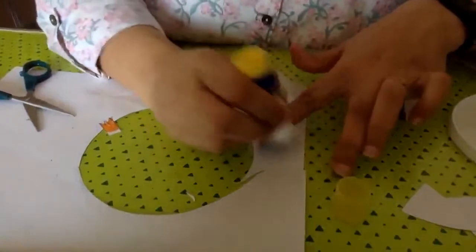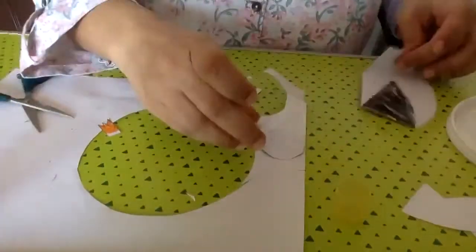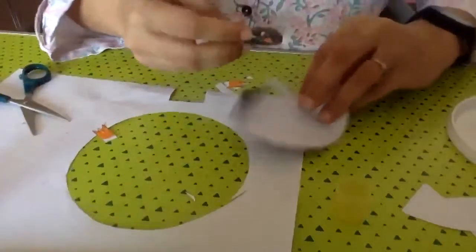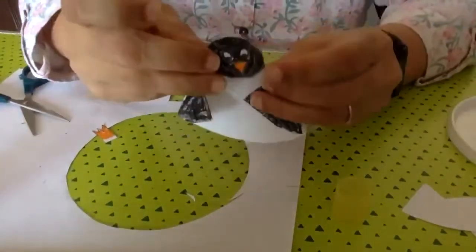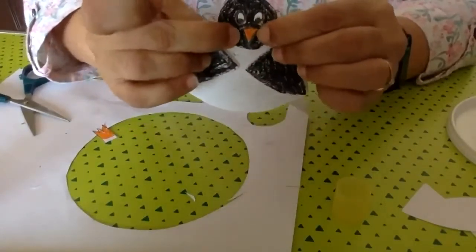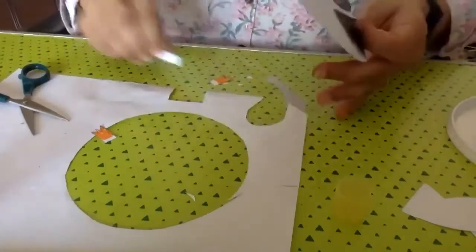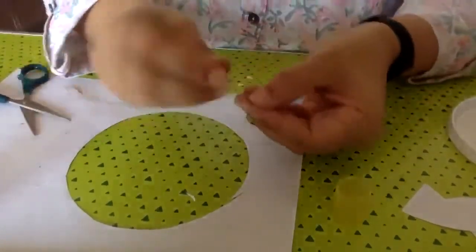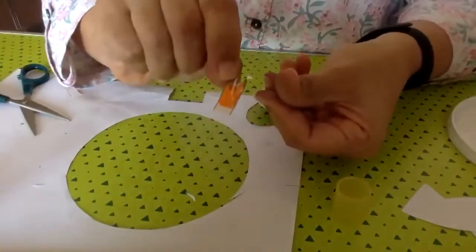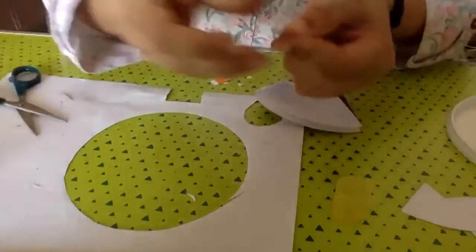So take the penguin's face, put some glue behind it and attach it like this. And for the legs, put the glue on the white place of the legs, only on the white place.